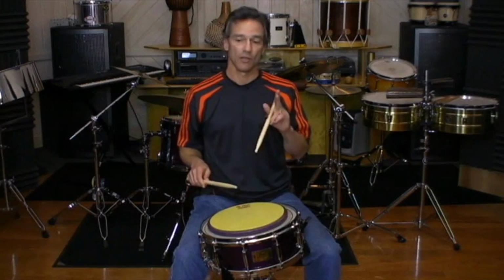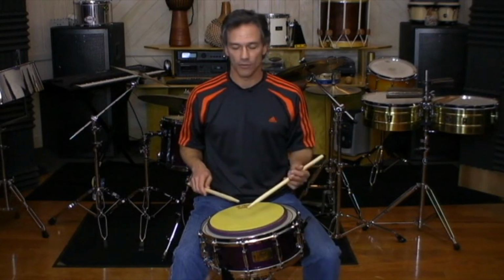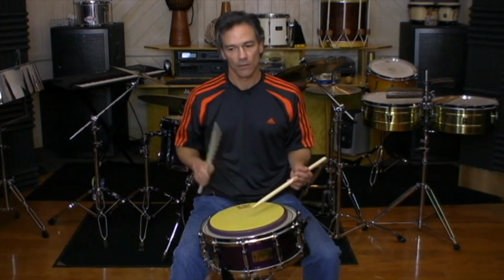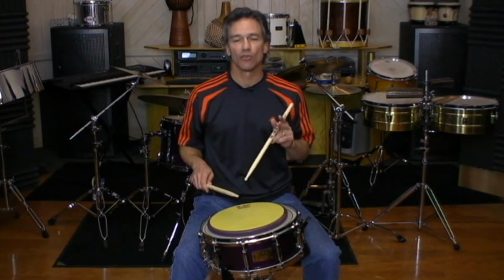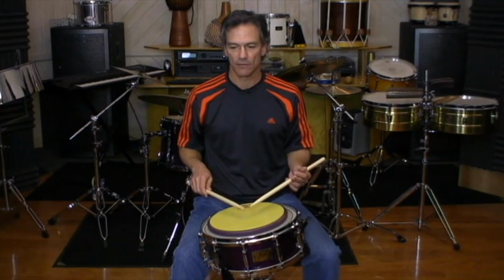And in the last measure of the etude, excuse me, the accent is on the buzz. So I'll play the last 2 measures of the etude on the pad. It goes like this.